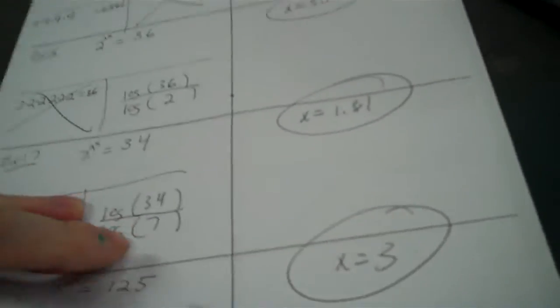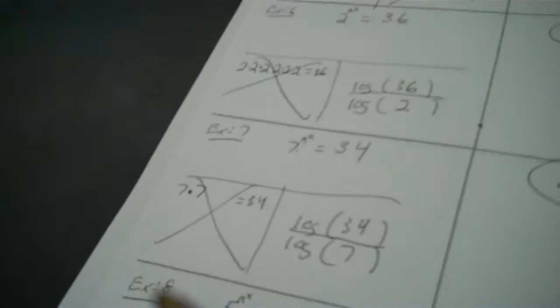Okay, pause the video and do the 8 problems there. You're going to have some where the first way works, others where you go over it and have to use the log over log.